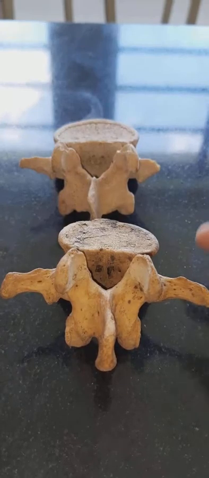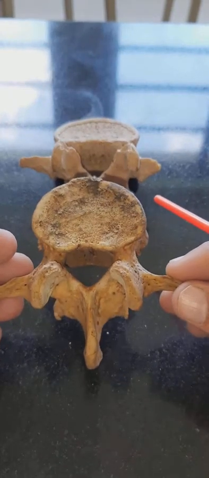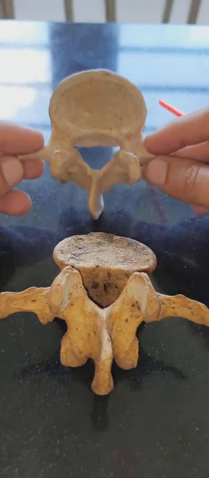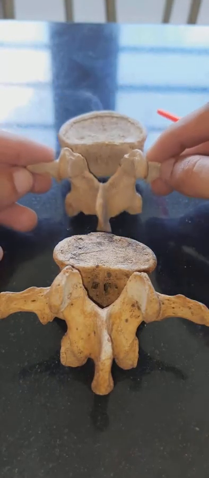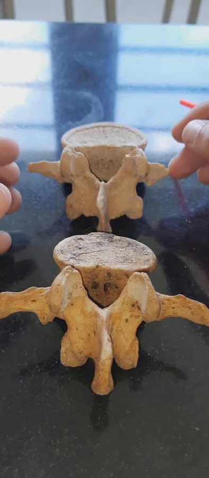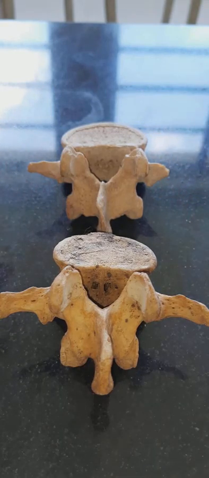So in this video, we have seen the features of the typical lumbar vertebra and the fifth lumbar vertebra, which is the atypical lumbar vertebra. The attachments of the lumbar vertebra we are going to study in the next video.